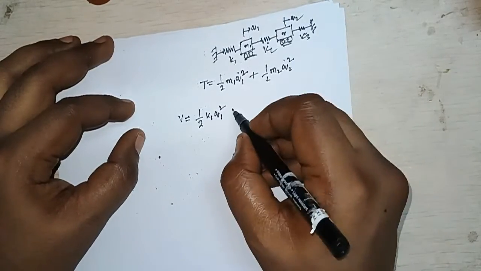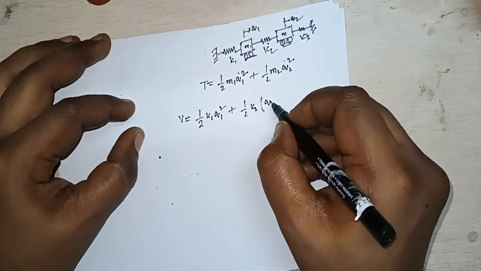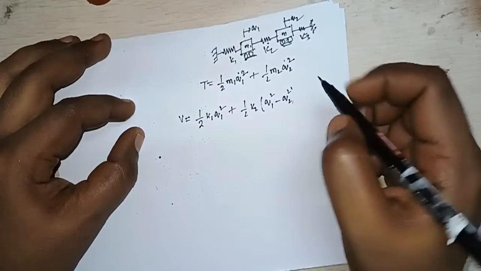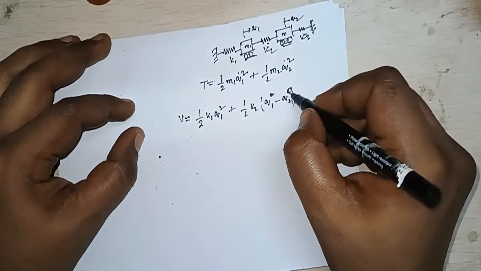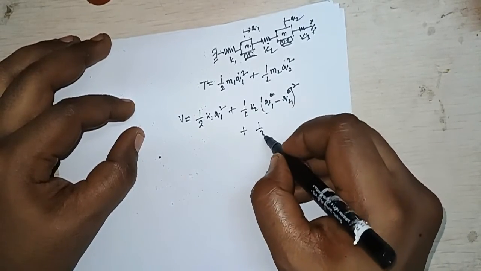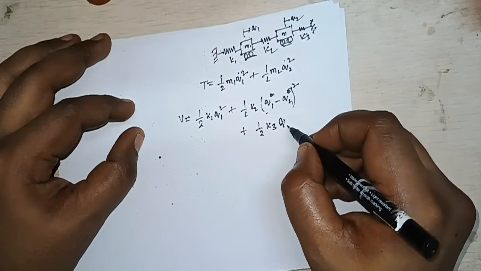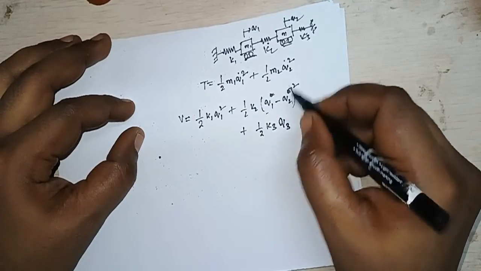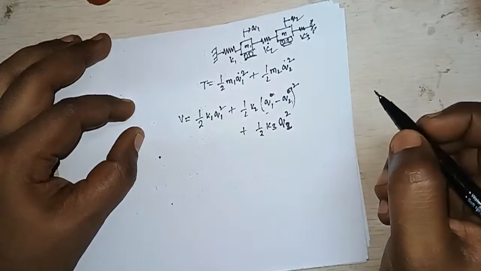For this spring, half k2 (q1 minus q2) whole square. For this spring, half k3, there is only q2, right? q2 square. That's all.